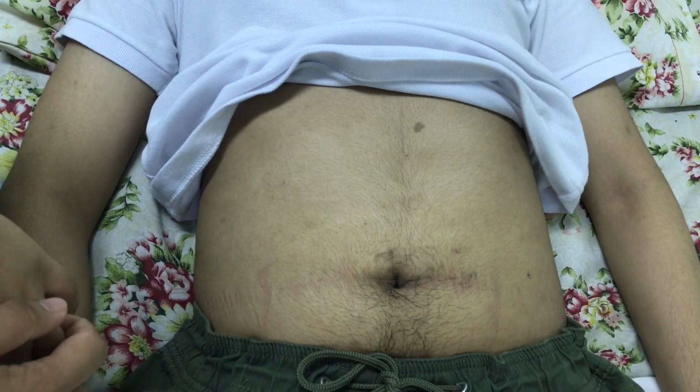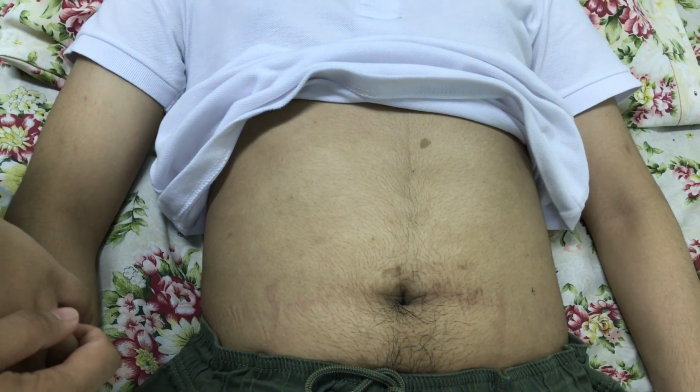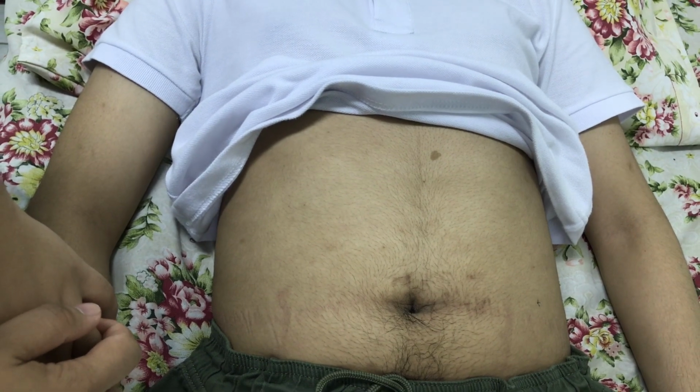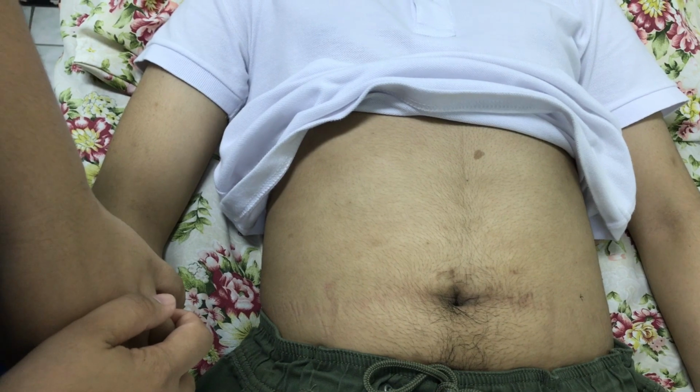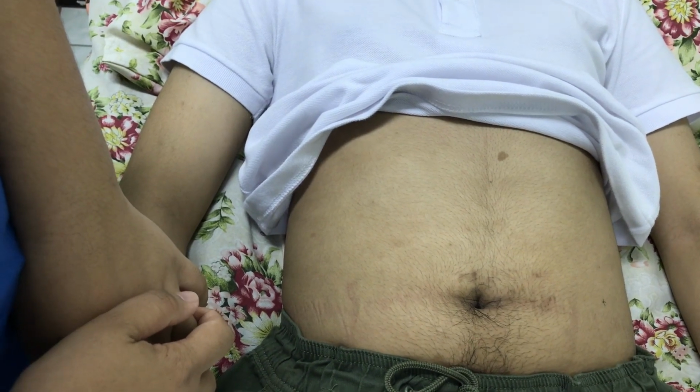Perform the test for appendicitis, rebound tenderness, and Rovsing sign. Palpate deeply in the abdomen where the client has pain, then suddenly release pressure.